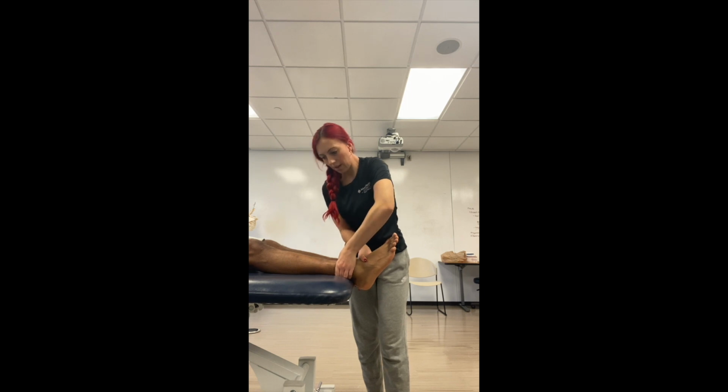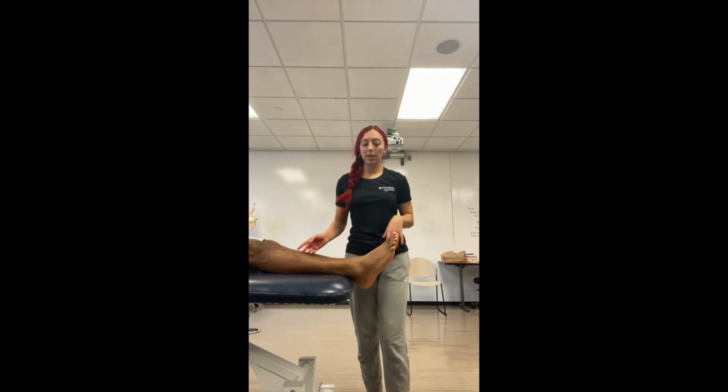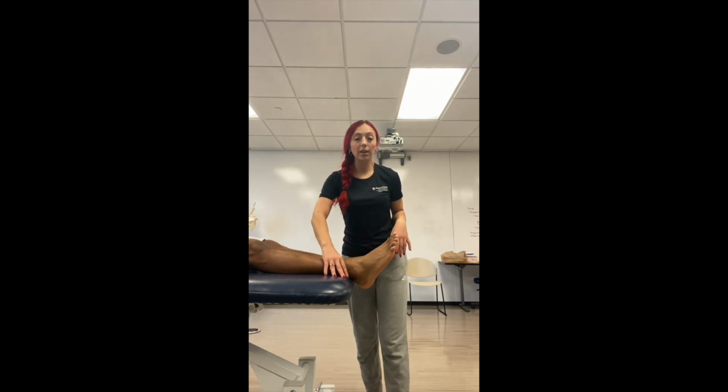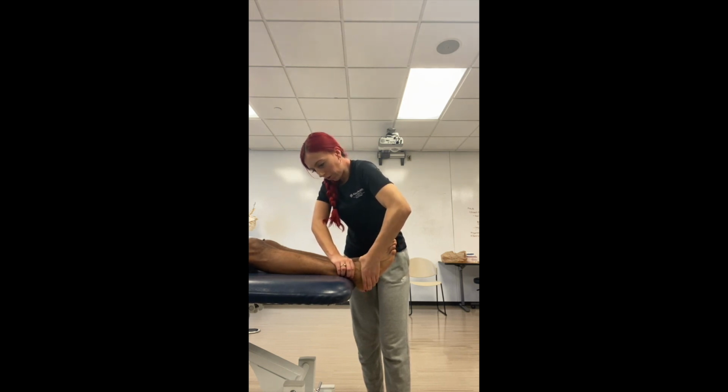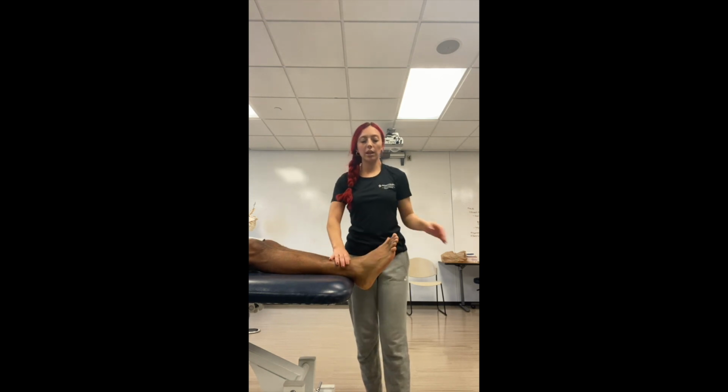A medial glide can also be done where I'm going to medially push over the calcaneus and talus, applying a medial force as done here, and I'm trying to gap the talus into the mortise, and again, a reproduction of the patient's complaints or a clunk is a positive test result.